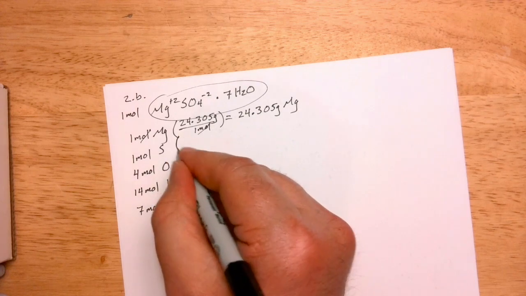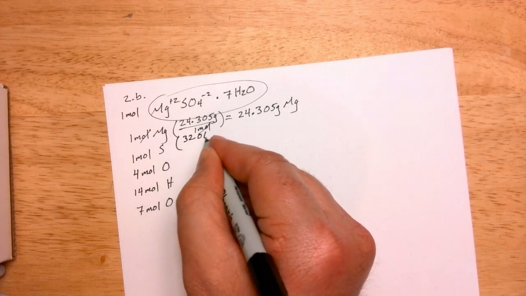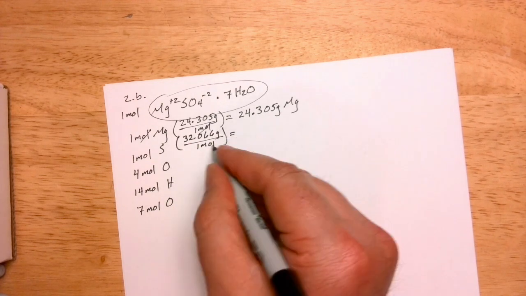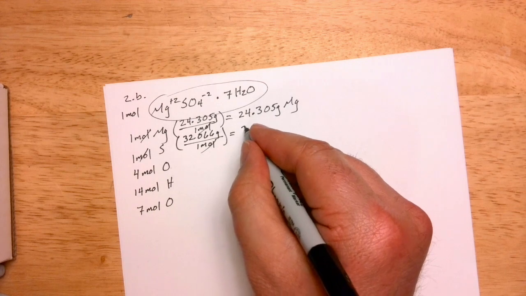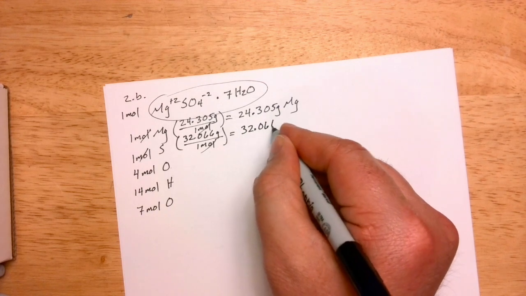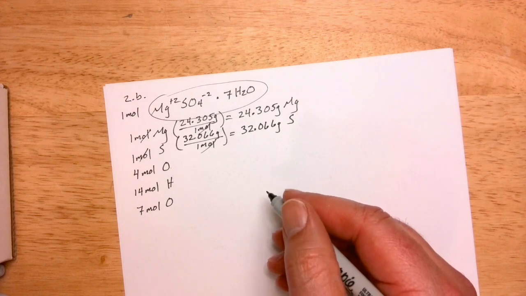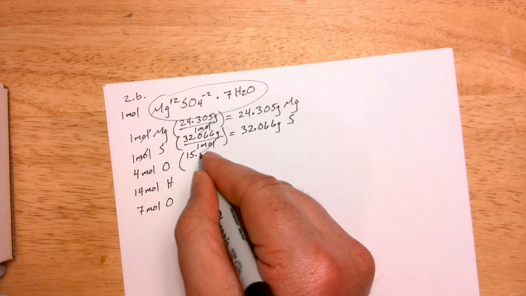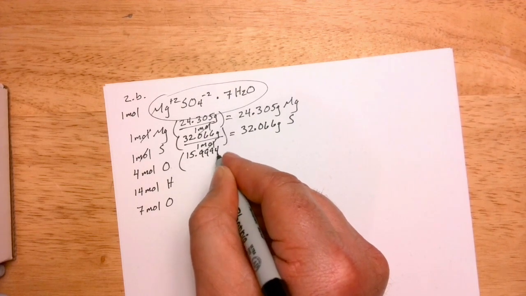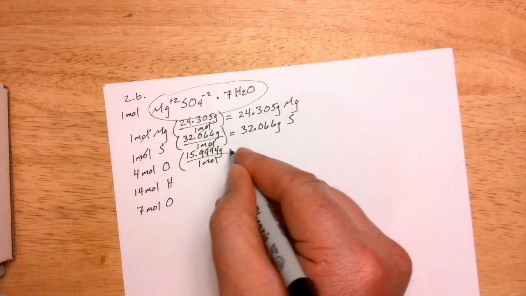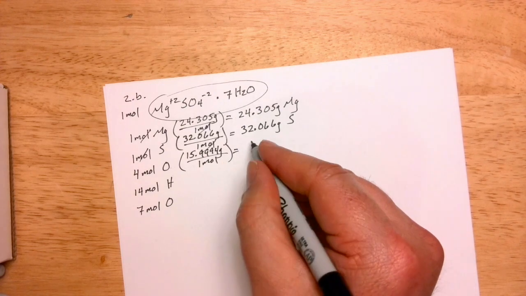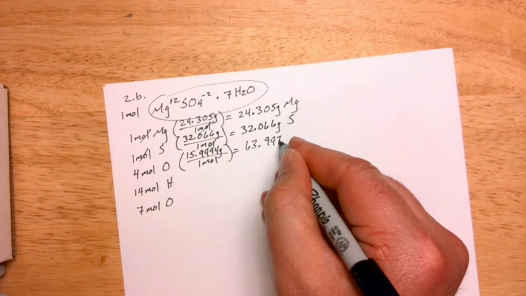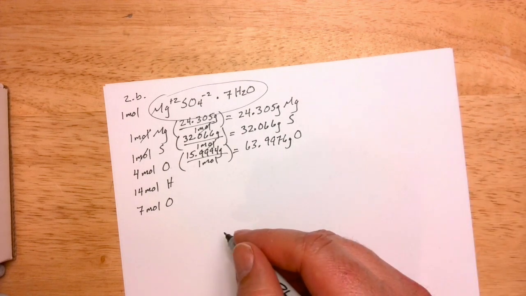Sulfur is 32.066 grams for every 1 mole. Moles will cancel. It's going to give you 32.066 grams of it will be sulfur. Oxygen, everyone together, 15.9994 grams for every 1 mole, which comes out to be 63.9976 grams of it will be oxygen.